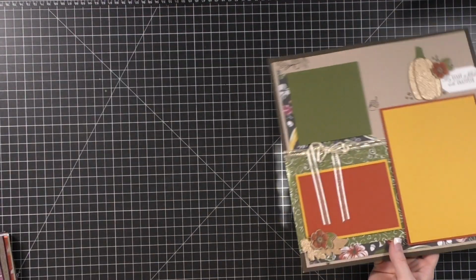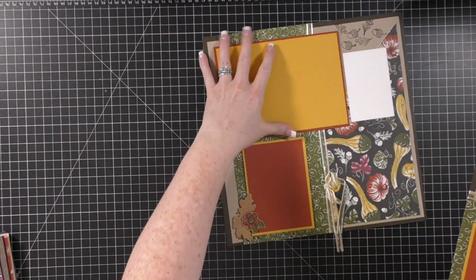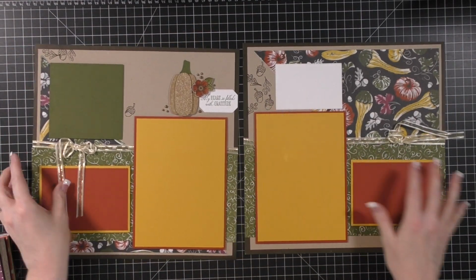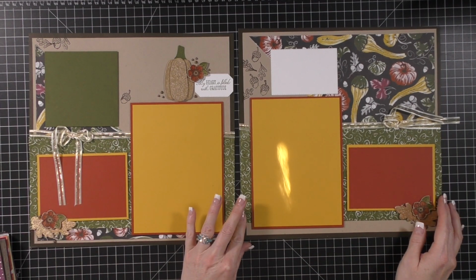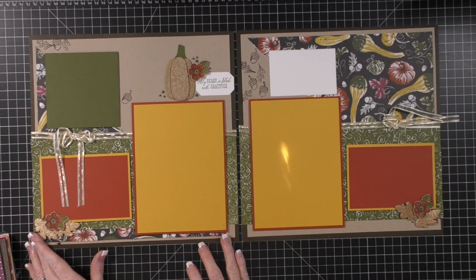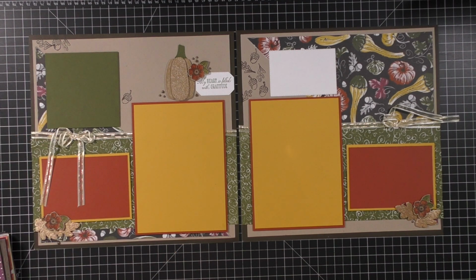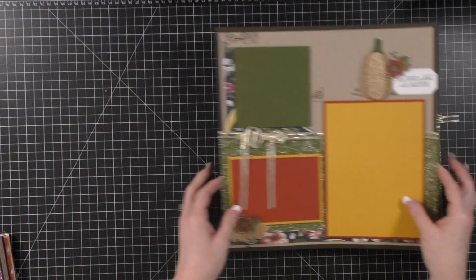Okay, here is the other half of this. And let me get this right. It goes like this. Here it is, because I cut the designer paper right down the middle. So that is this layout. I knew it would make sense sooner or later. I also stamped directly on that background piece.